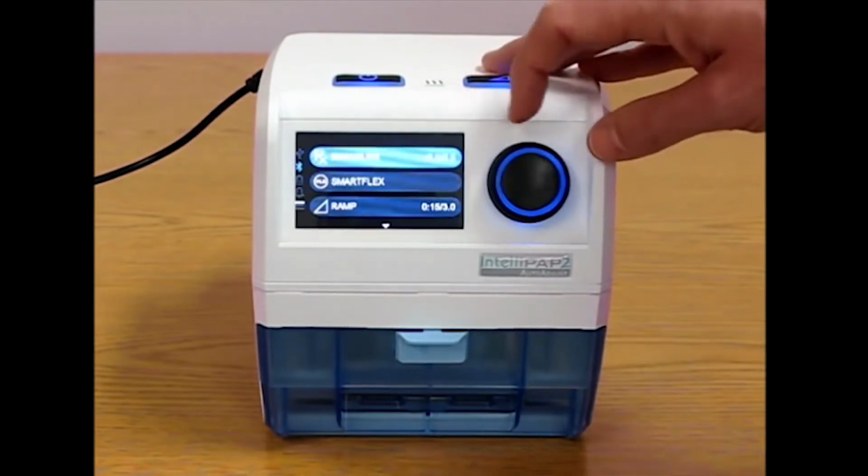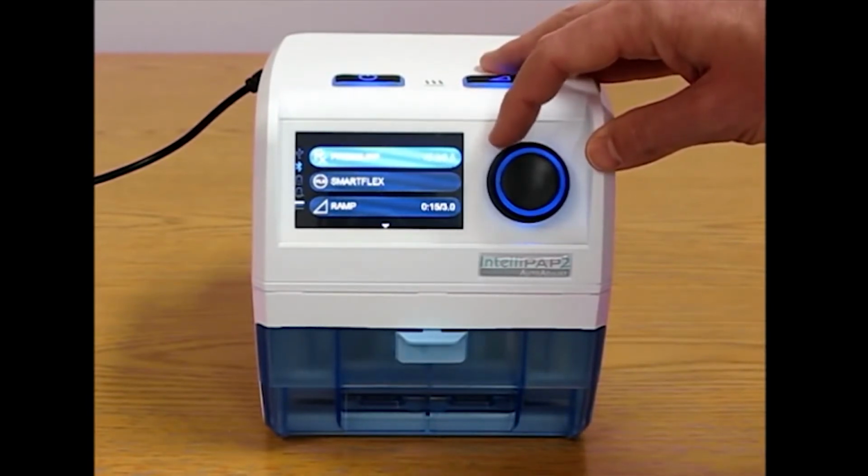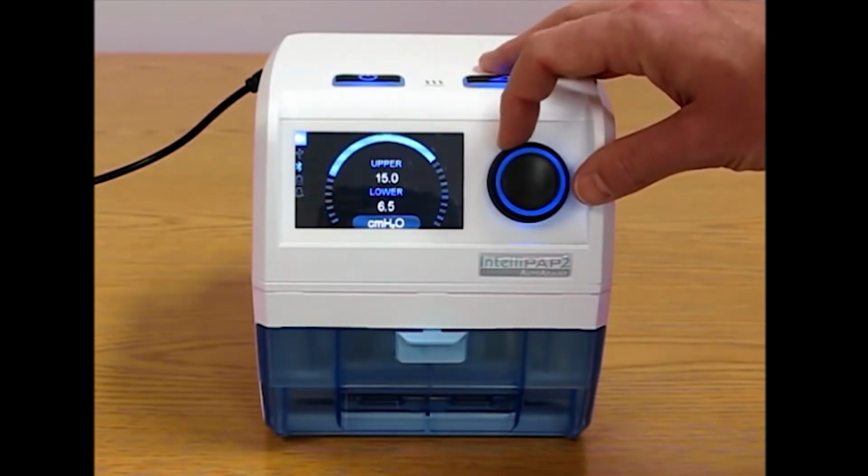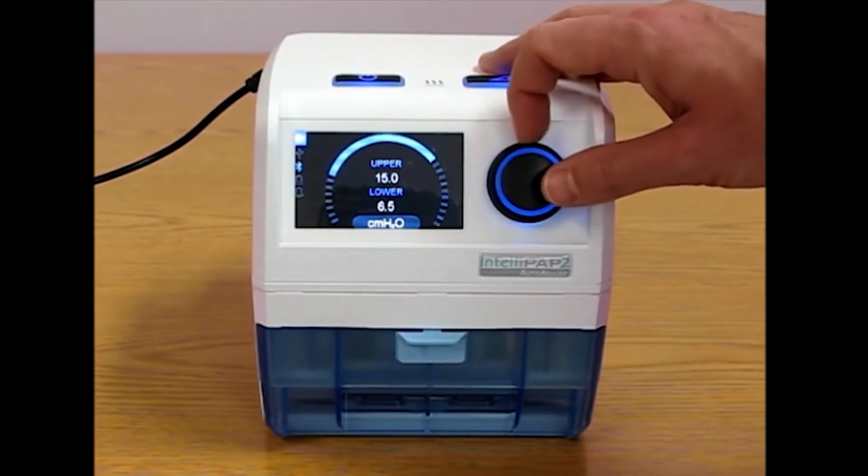CPAP settings. So a patient has access to view this information but not make changes. So they can see what their upper and lower pressure limits are, but they cannot make changes.